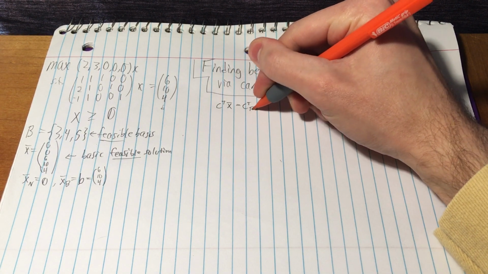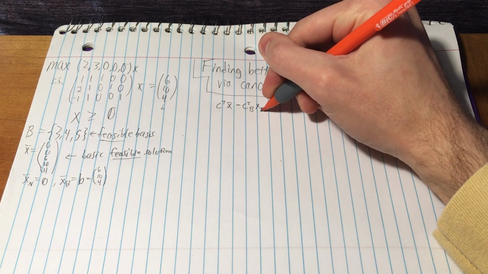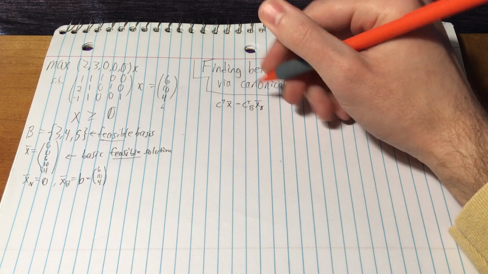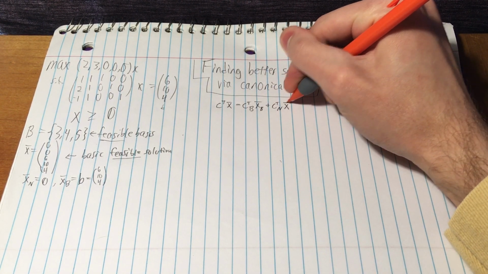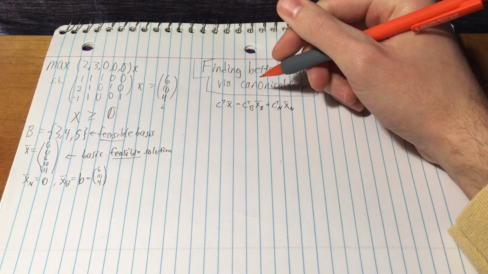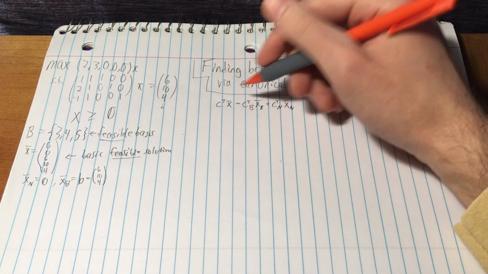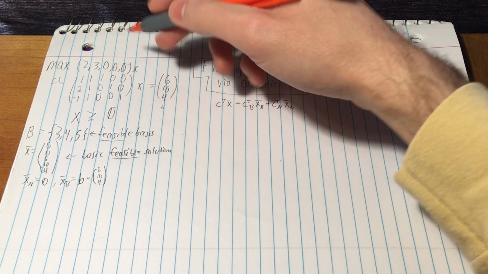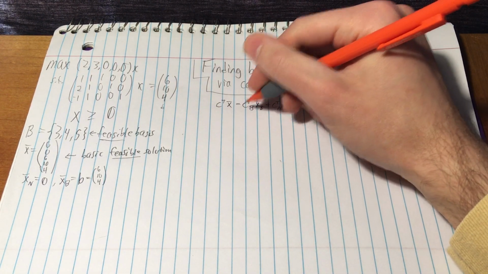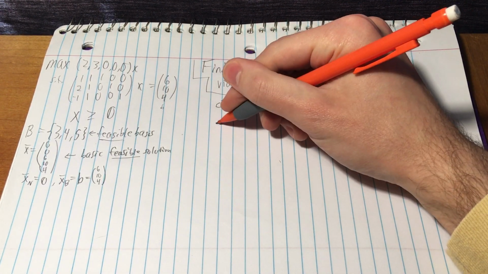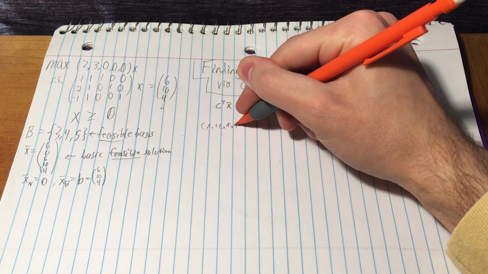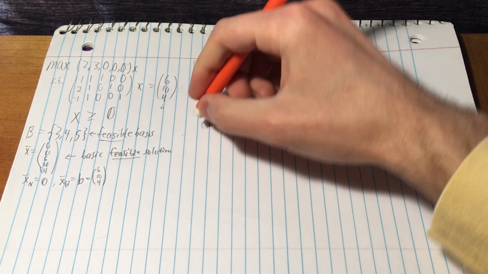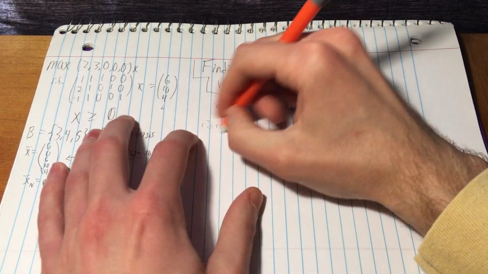Like this: C transpose B x bar B plus C transpose N x bar N. I'm just rearranging the order that these terms come in. So the basic components, as we know, are... no, I'm sorry, it's 3, 4, and 5.